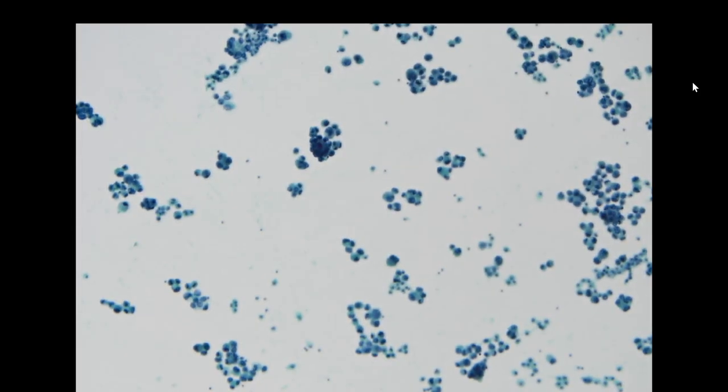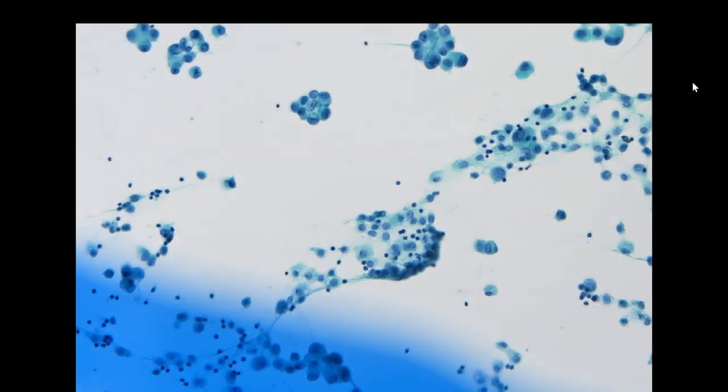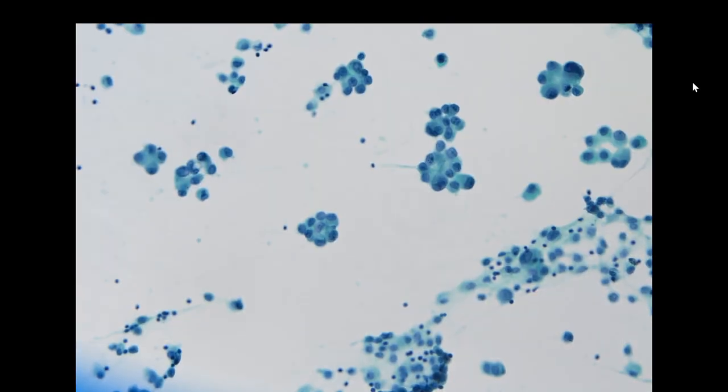So again, this is lung pleural effusion metastatic adenocarcinoma, and a different case with very similar presentation. We have this type of specimen very frequently, so it is basically not a big problem to us.